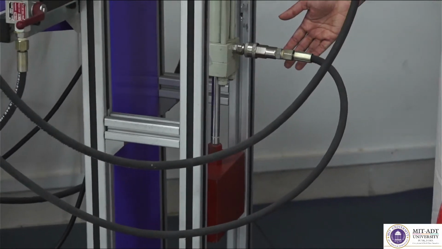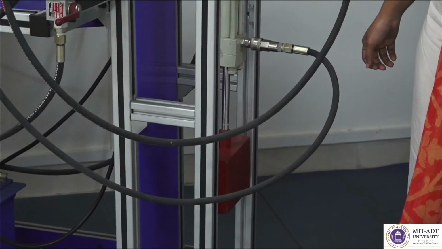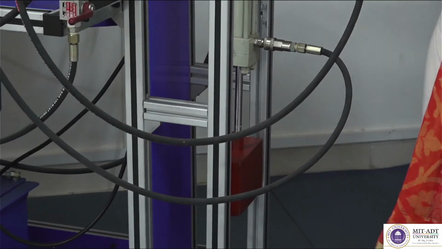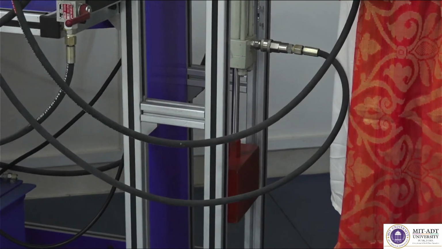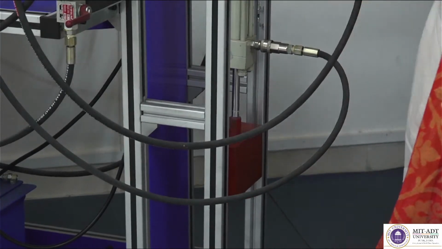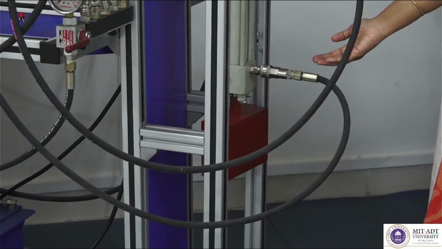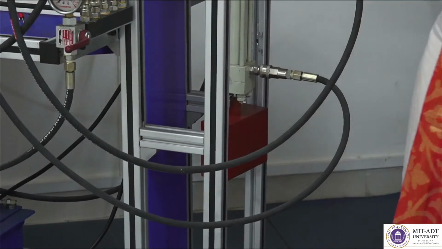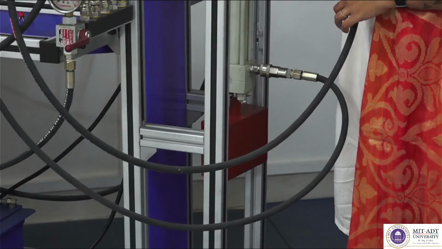Just look at the speed of this dead weight with which it is moving down. Now I am reversing all the connections with the help of a push button. So, you can see the speed of the dead weight when it has come up. Again, notice the speed of both.